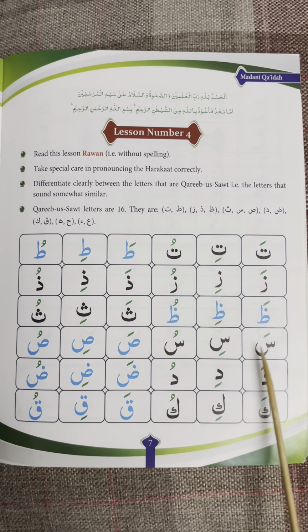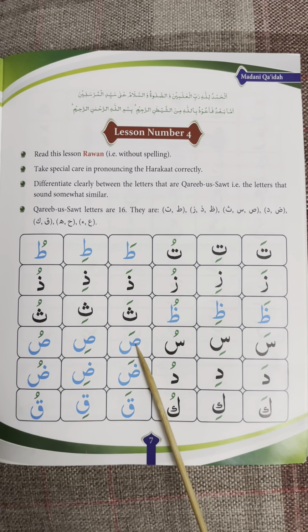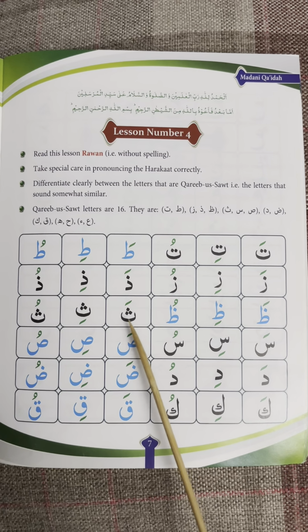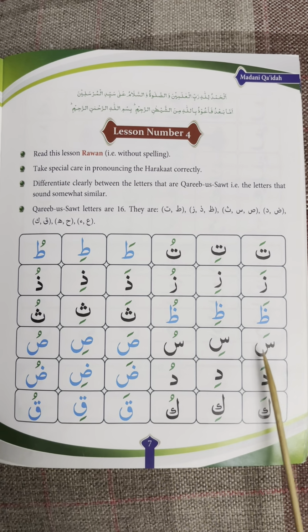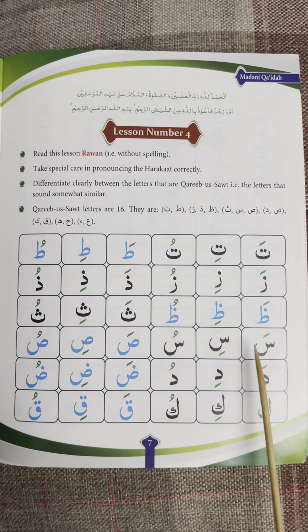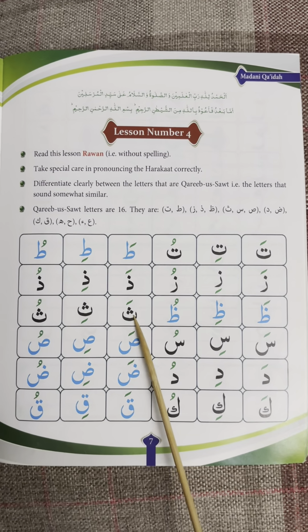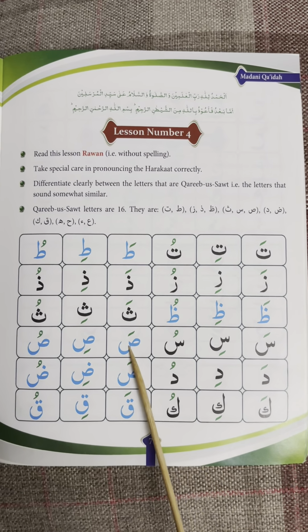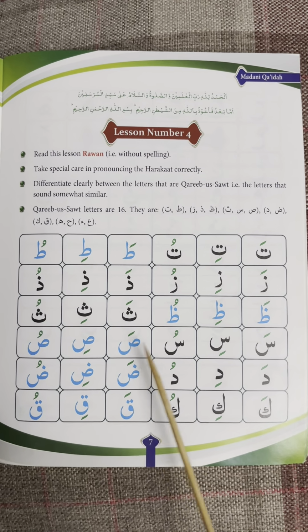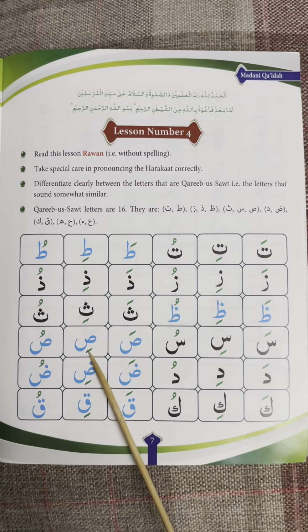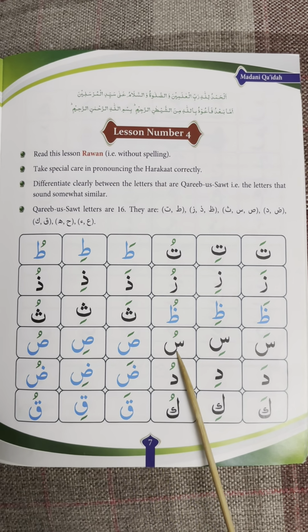Tha, sa, so. So you can hear this is the difference. Seen and sod with whistle. Tha without whistle. Tha and seen thin tone, but sod with thicker voice, thick tone. Thi, si, si. Thu, su, su.